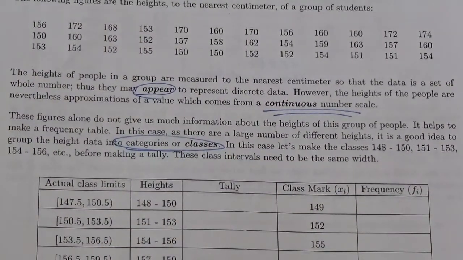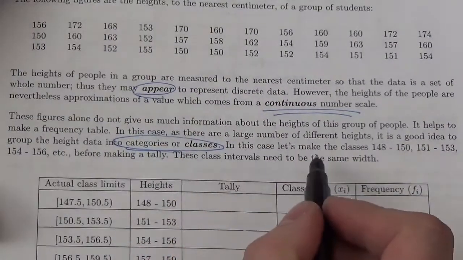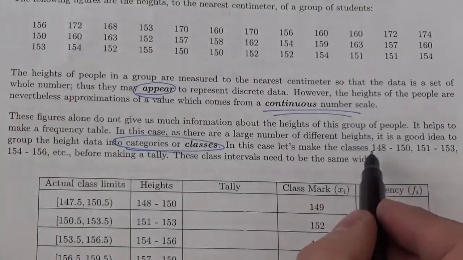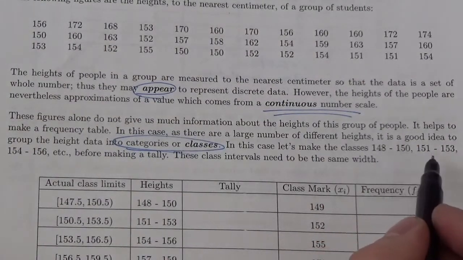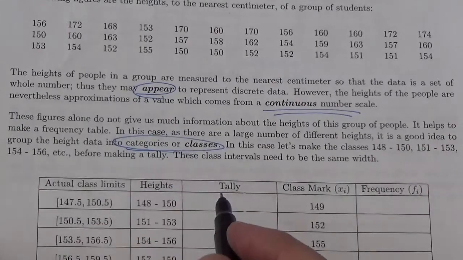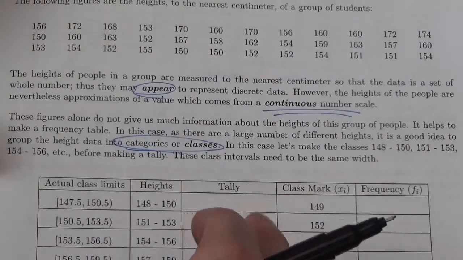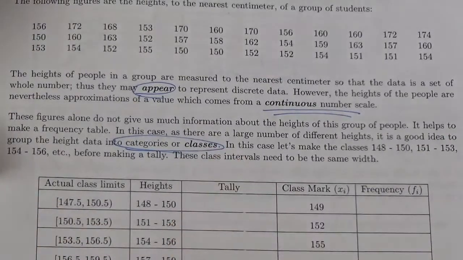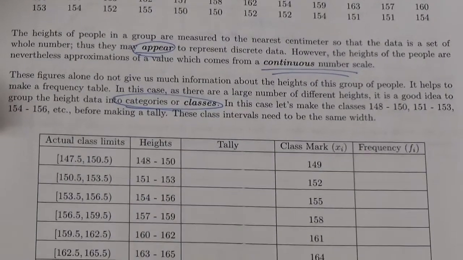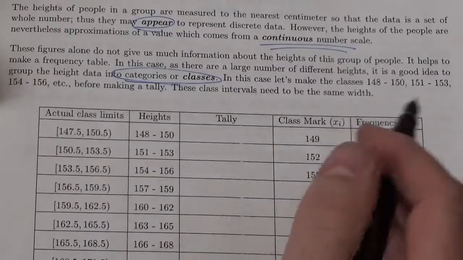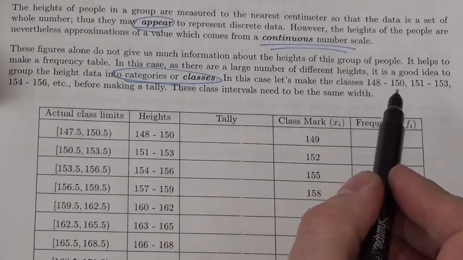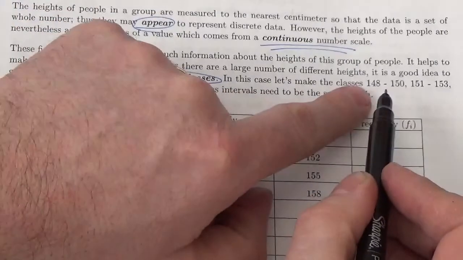This is class analysis. In this case, we're going to make the classes 148 to 150, 151 to 153, and so on before making a tally. I'm going to run through this little tally here, but just take a look at 148 to 150. Let's be clear.